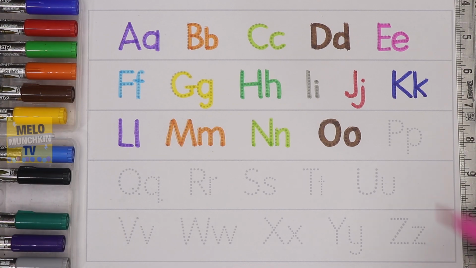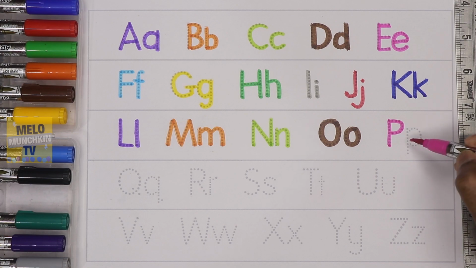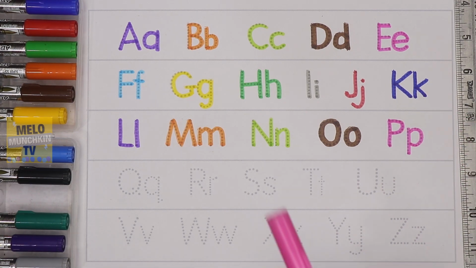Pink color. P. Capital letter P. Small letter P. P for pink. P for pink.